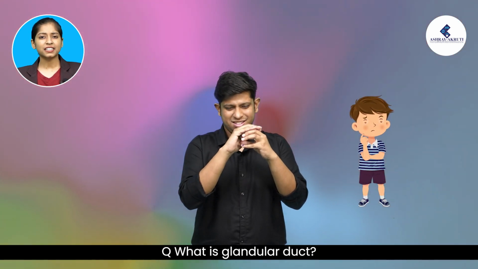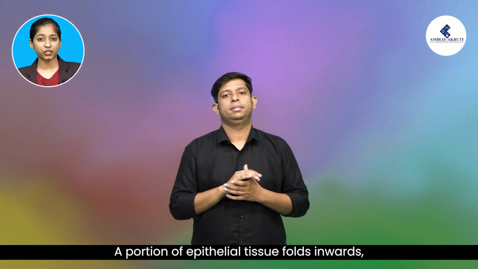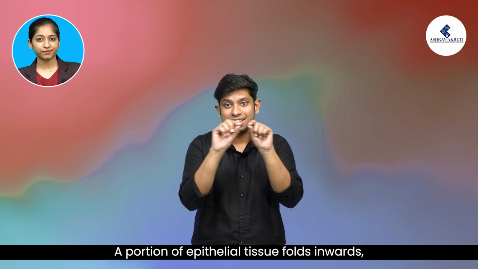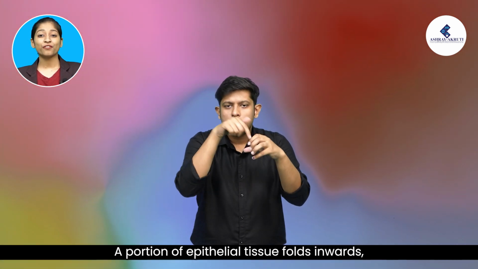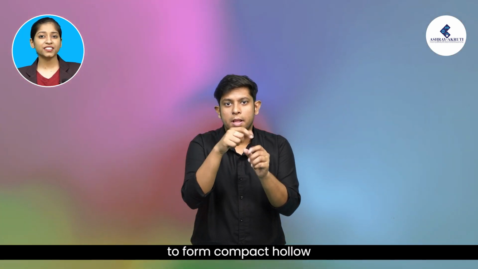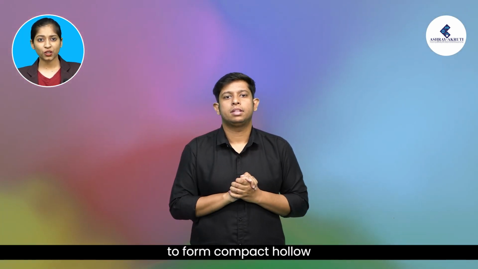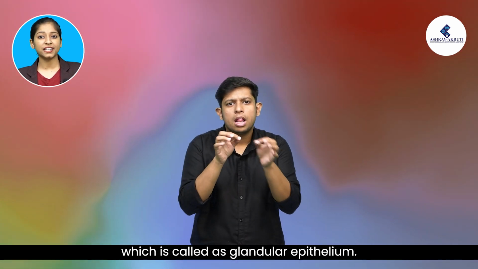What is glandular duct? A portion of epithelial tissue folds inwards to form a compact or tubular and multicellular gland, which is called glandular epithelium.